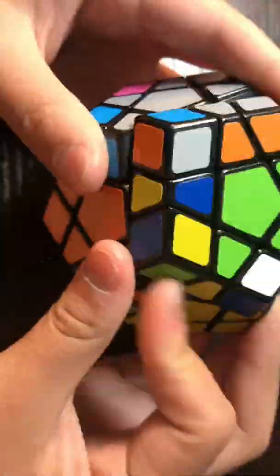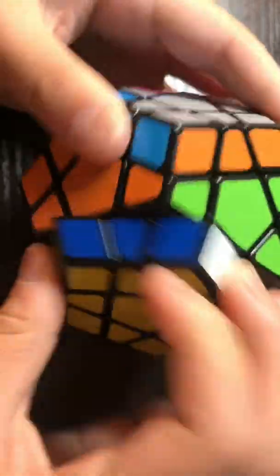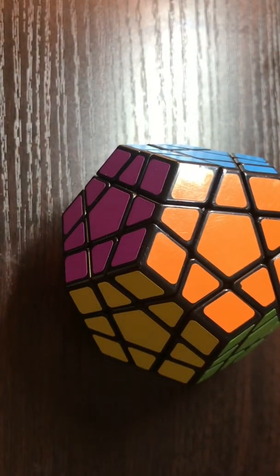And then now we just got into this case where all of them are swapped. And now we're just going to do this same algorithm you know in the beginner's method. Like so. Like this, and then you just solved it, and that's how you solve. Well, that's the easiest way I know to solve it.